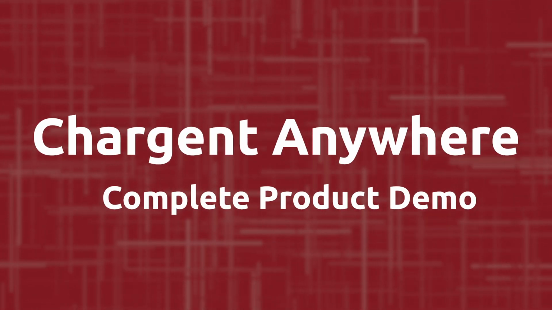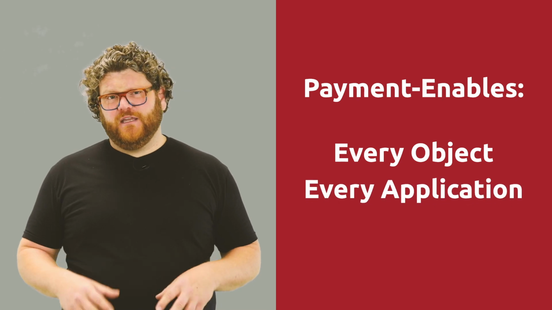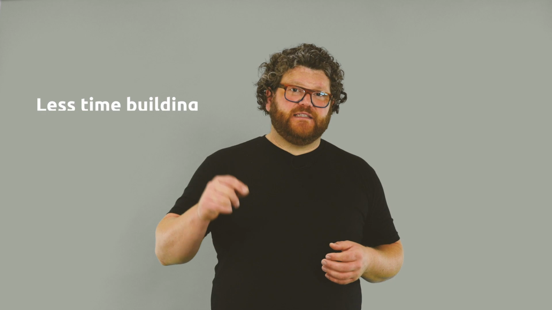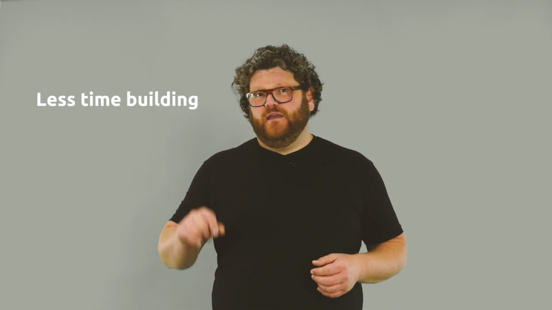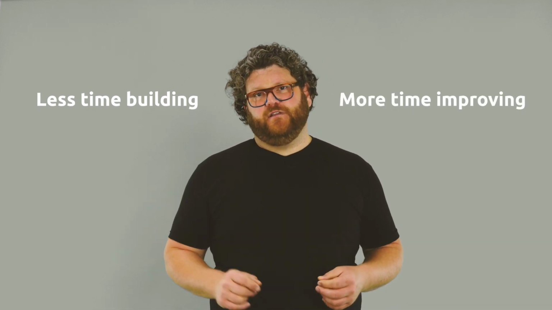The team here at Chargent hopes that you agree with us that this new Lightning optimized payments interface is the future of payments here in the Salesforce world. This application truly payment enables all objects in every Salesforce native application on the AppExchange. This means that Chargent customers will now spend less time building out processes and more time improving their processes. Chargent Anywhere will empower you to cut down on development spend.